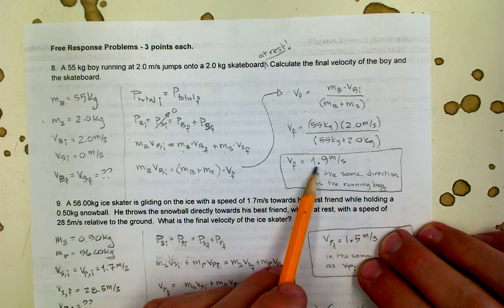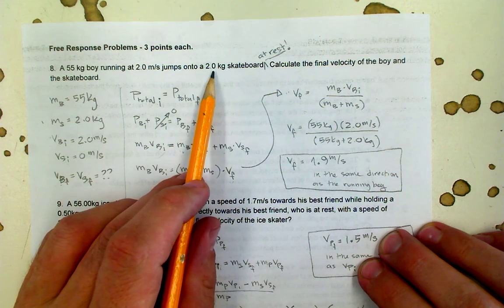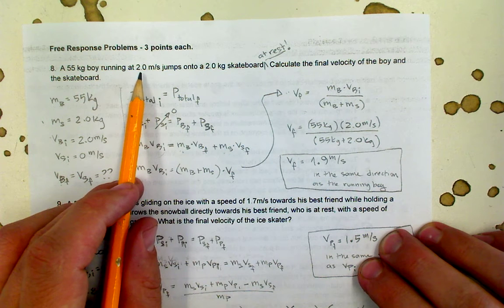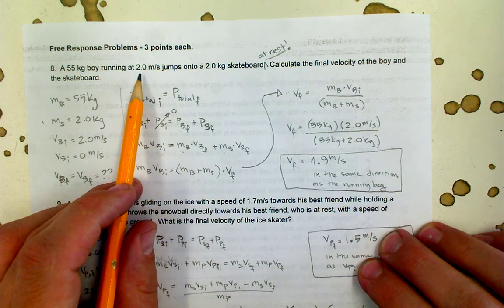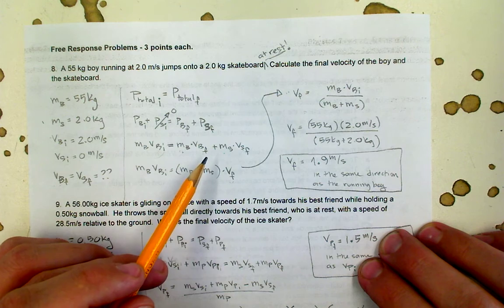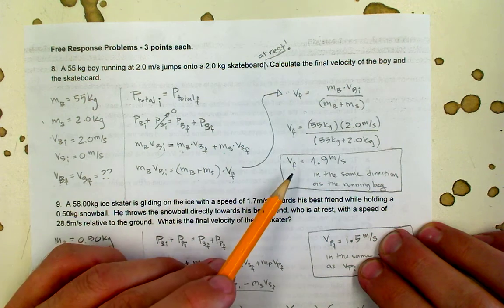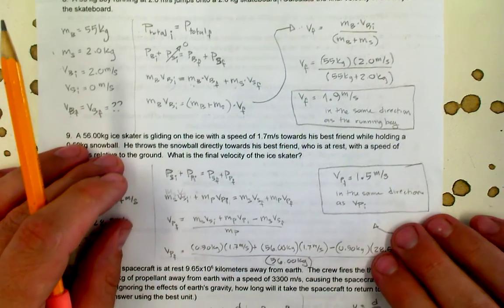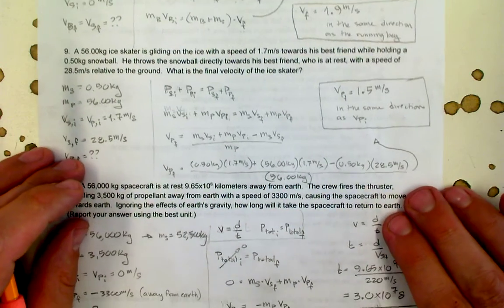Look, this is a little bit slower than the boy was going at first, and that makes sense, because there's more mass afterwards that's moving, so the speed is going to have to be slower. So it's good to check conceptually about our solution.